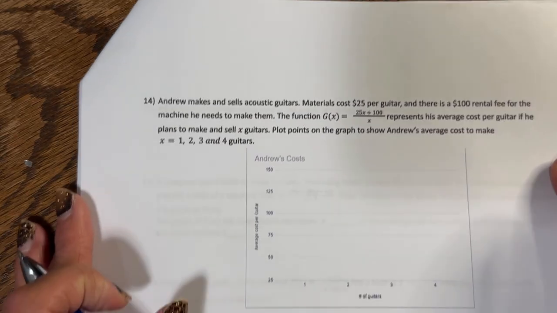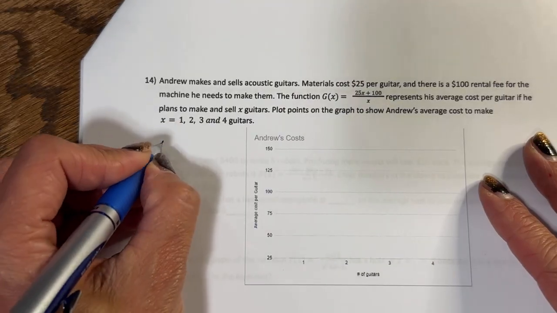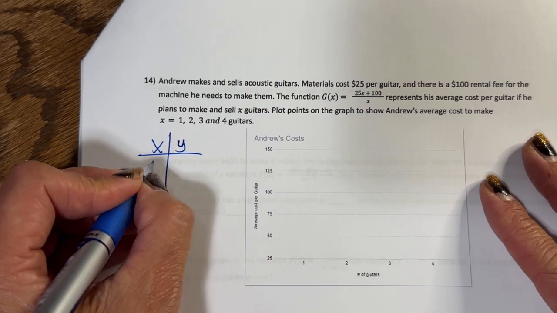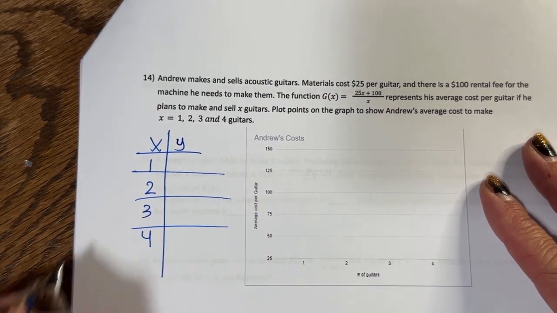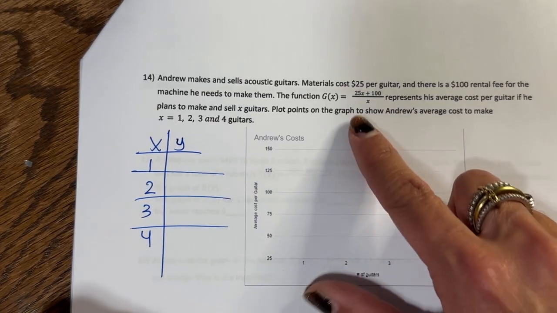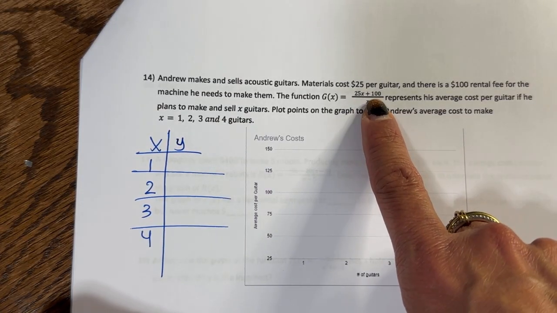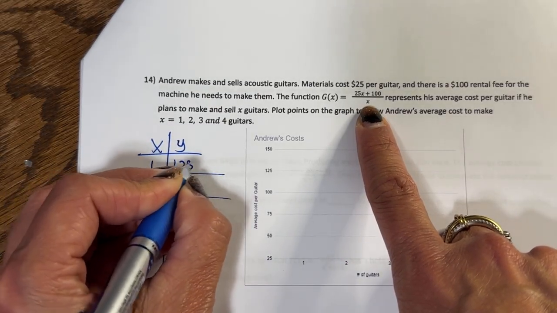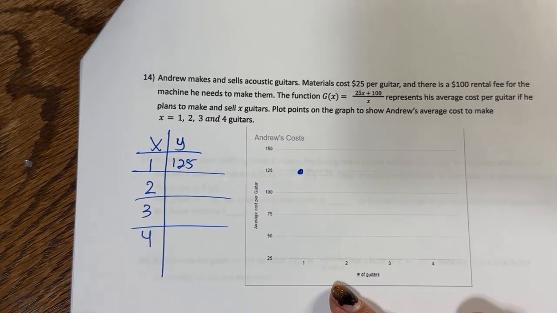So the one in the first review was a multiple choice one, but we still had to graph it. Now this one's not multiple choice, but we still have to graph it. And they gave us x values to plug in. Just have to plug and then plot. When we plug in a 1 for x, 25 times 1 is 25. 25 plus 100 is 125. 125 divided by 1 is 125. So when x is 1, y is 125.